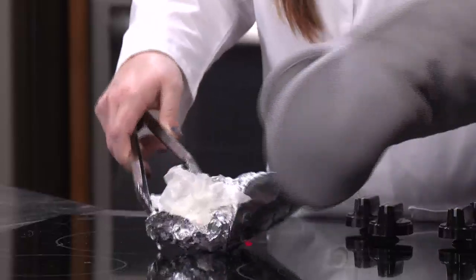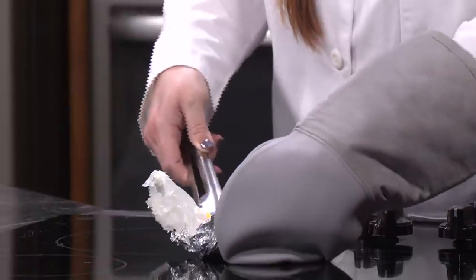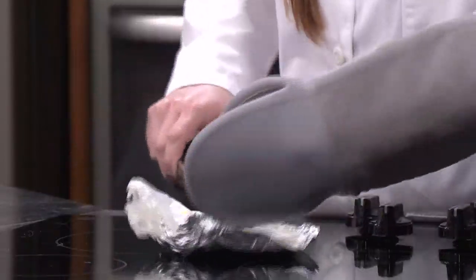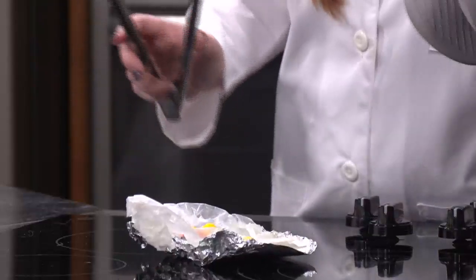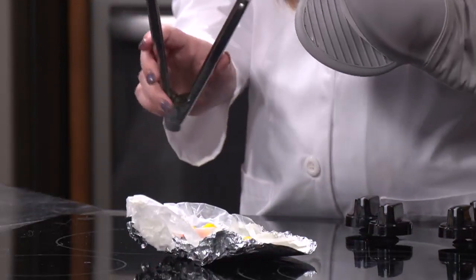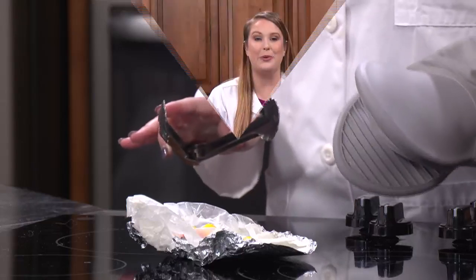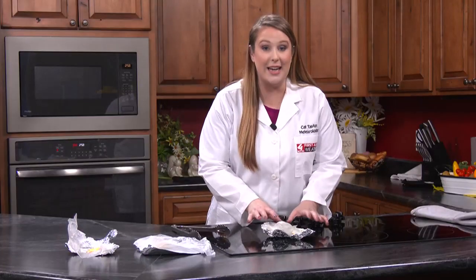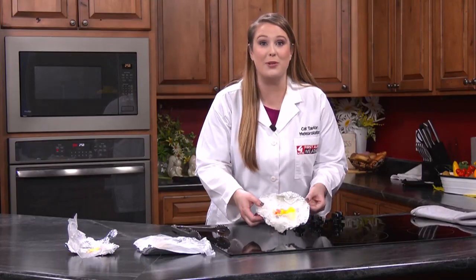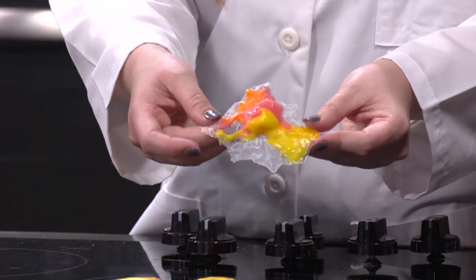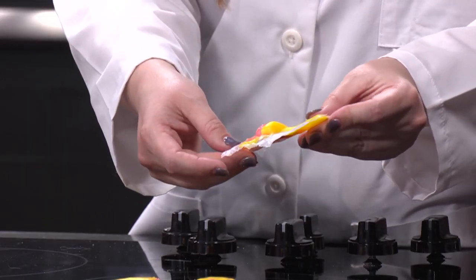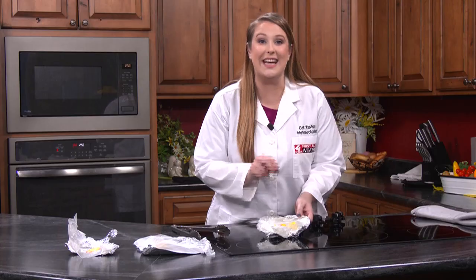But look how it's basically liquefied. And then don't touch the candy until it's completely had time to cool, so leave it here for about 10 to 15 minutes. Once the melted candy hardens, this represents the melting of rocks into magma and the cooling and solidification of lava back into igneous rocks.